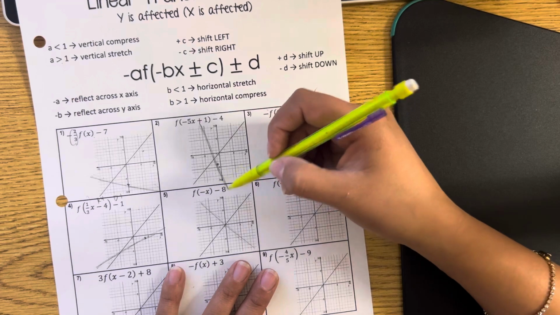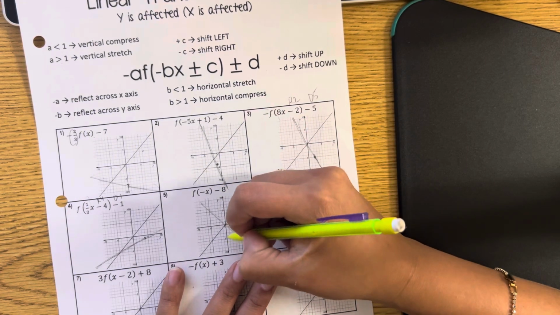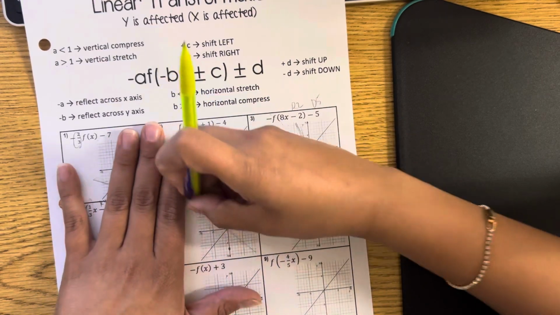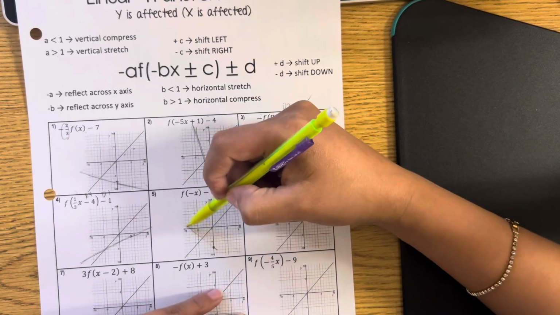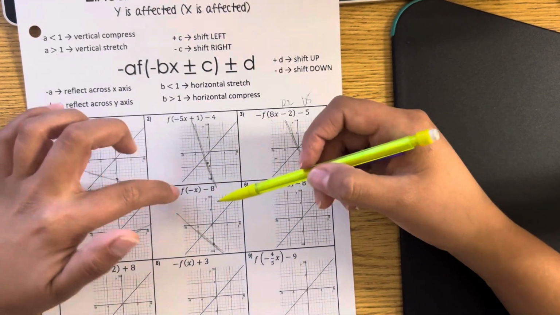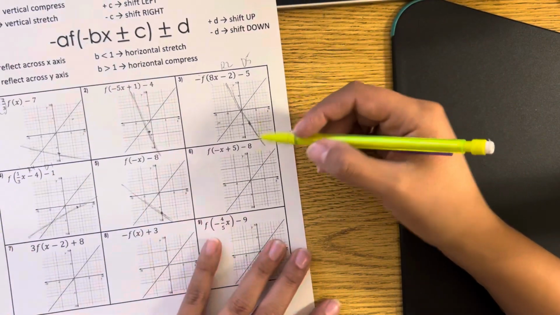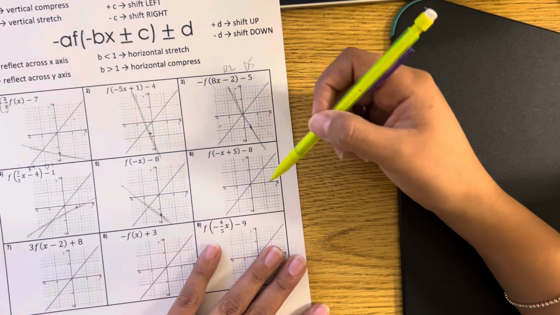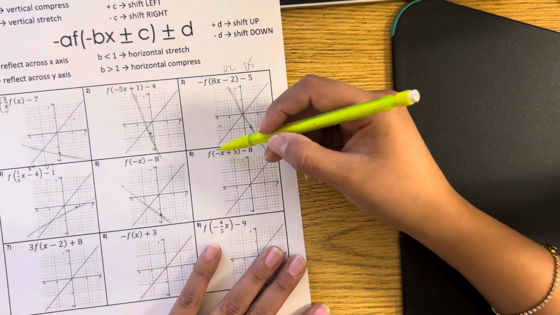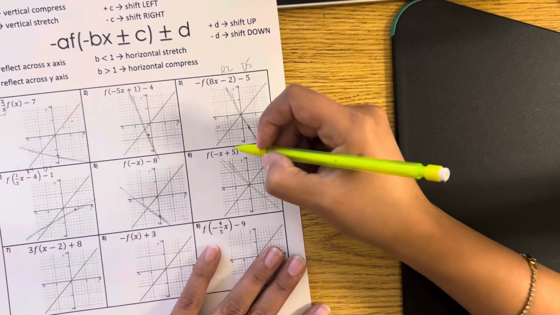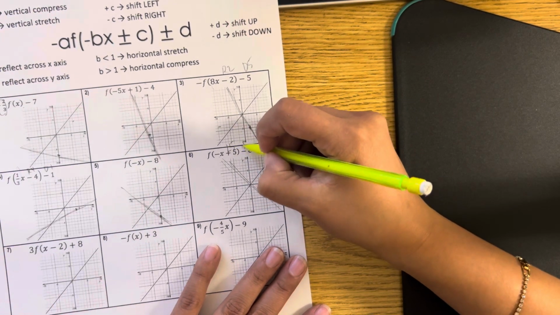And then the -8 just means it's going to move down 8 because it's in the Y position. So it's going to be pointed downwards going through -8. Now, it didn't get steeper or anything because there's no A or B value. Number 6, again, the negative is a reflection across the Y, technically, inside the parentheses, which is still just a reflection. The origin is going to move to the left 5 and then down 8.